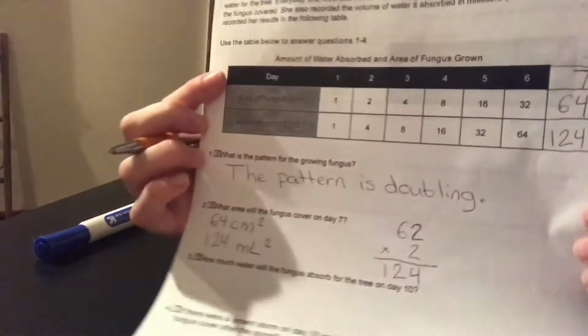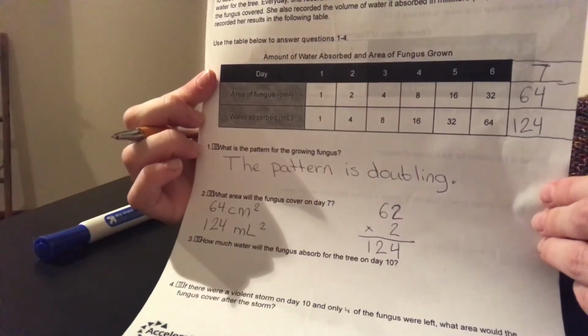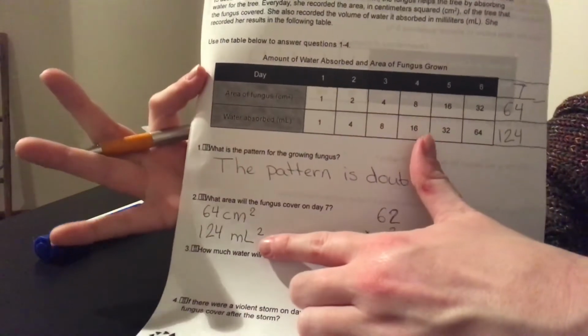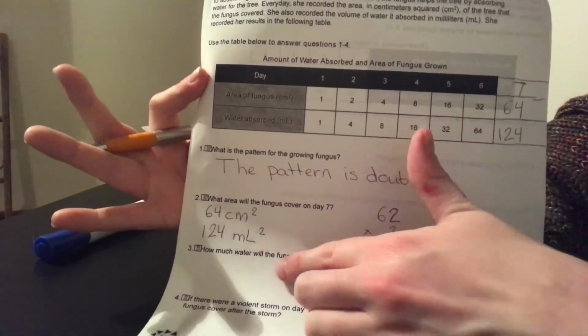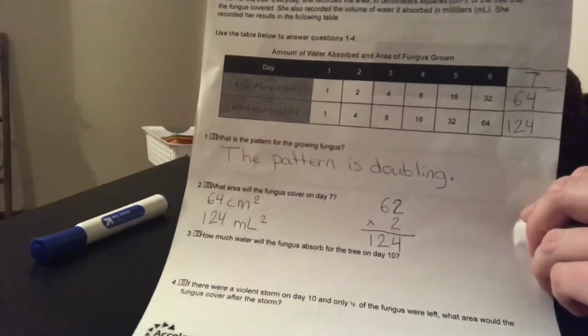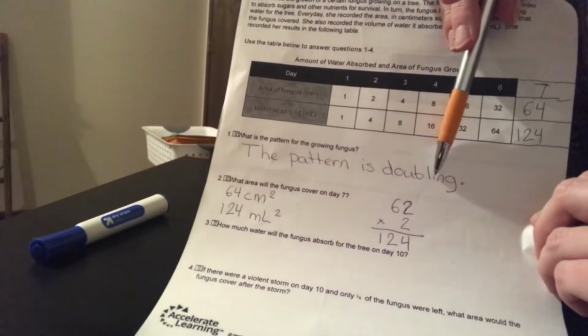So my graph would look like this. Ooh, it's a little dark in here tonight, I'm sorry about that. Graph would look like that, and my answers would look like that. I'm sorry, my hand's causing a shadow. And I have my math over here to support it.